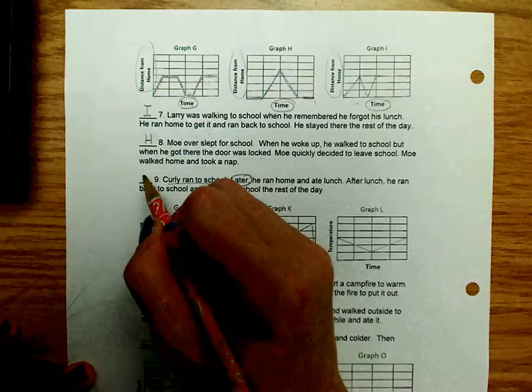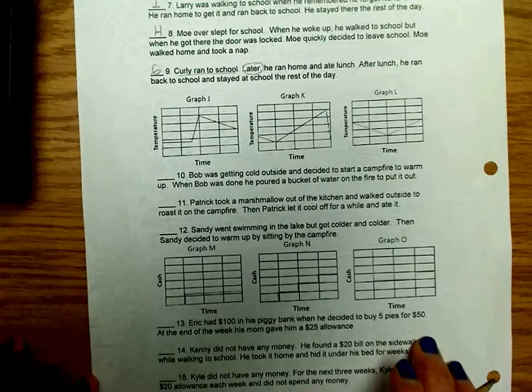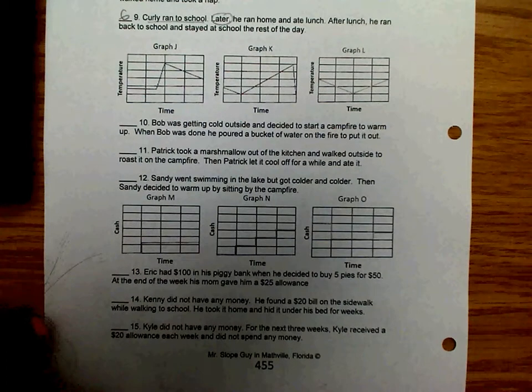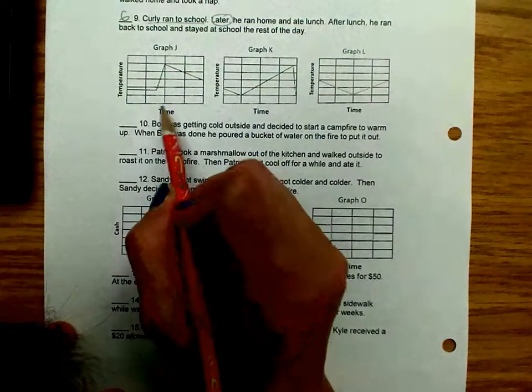So G. All right. The next one, again, pause the video and see if you can figure it out on your own. This one has time and then temperature.